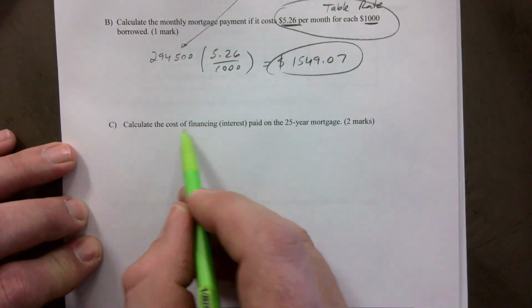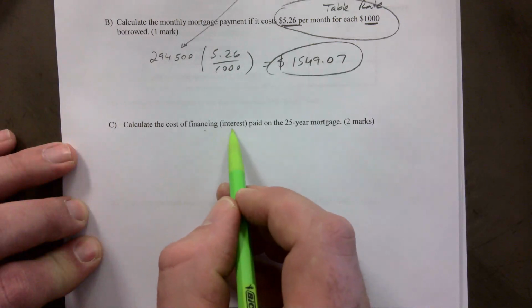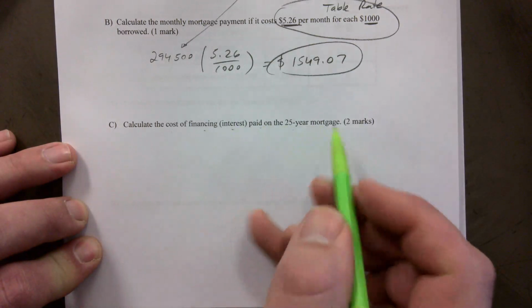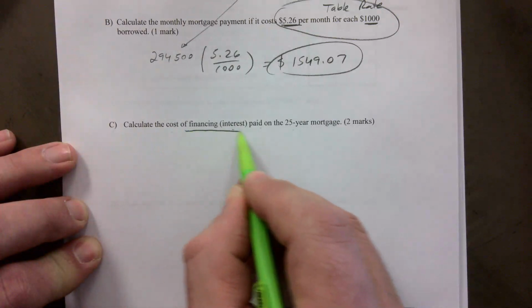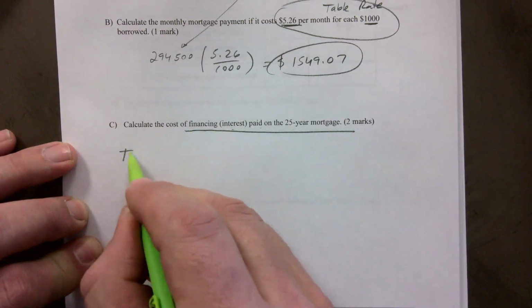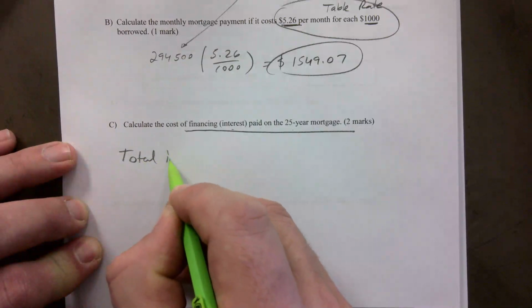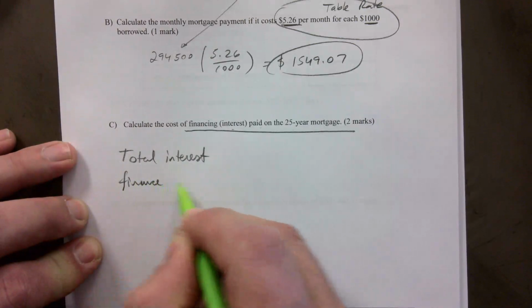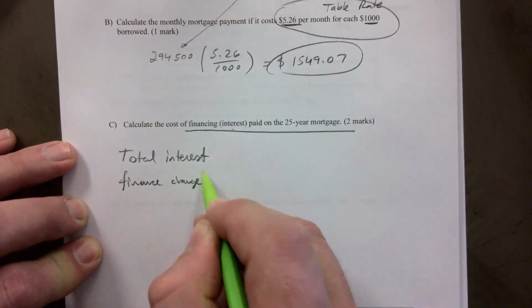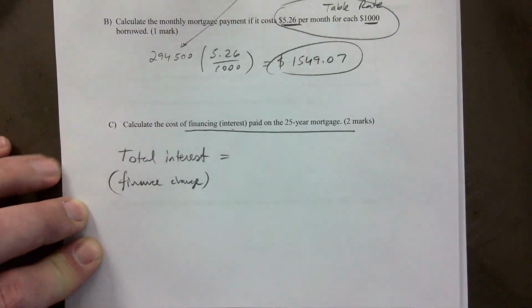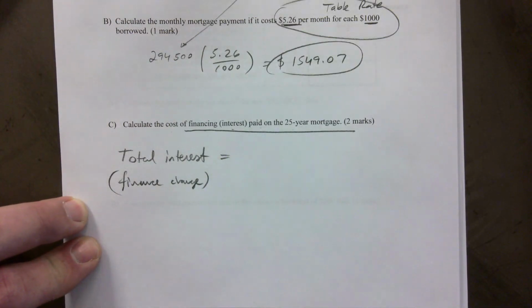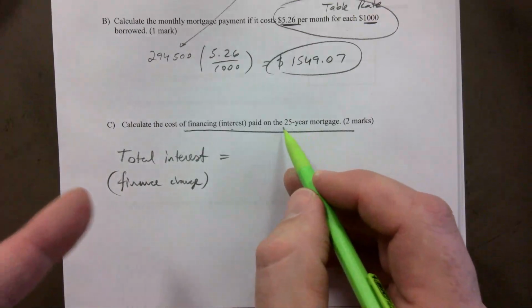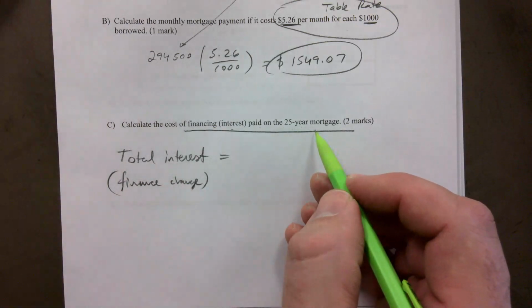Calculate the cost of financing interest paid over the 25 years. I hope that when you read this, you're thinking total interest, not just interest on the first month. It's called the finance charge. Some of you have that on your study sheet. You asked me to look over it, and I did see that. That's actually smart to do that. But also them saying over the 25 years, it's the entire mortgage.